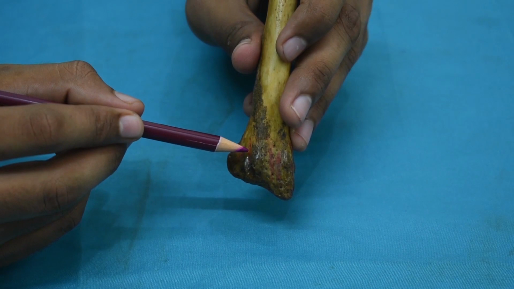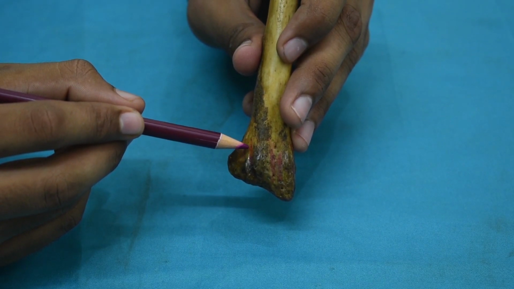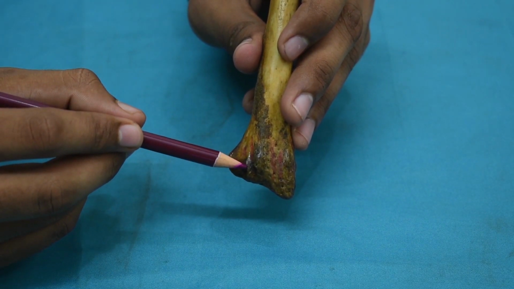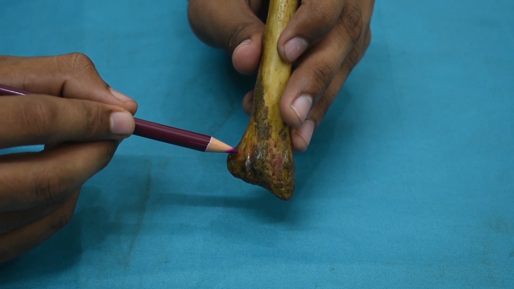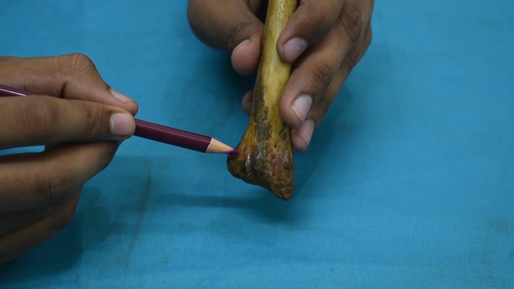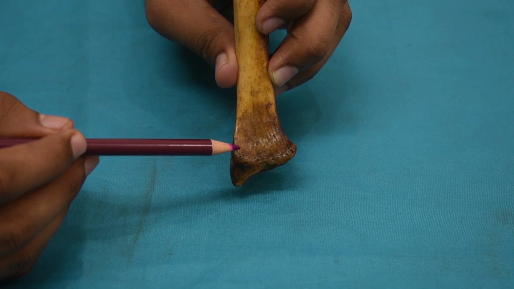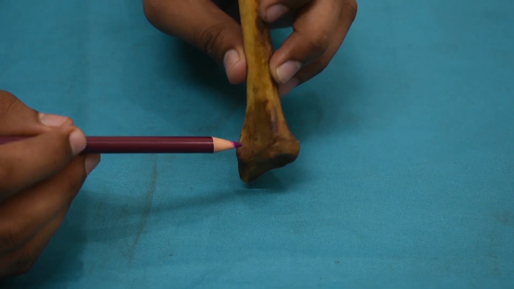There is a groove medial to the extensor pollicis longus for the passage of the tendons of extensor digitorum and extensor indicis.